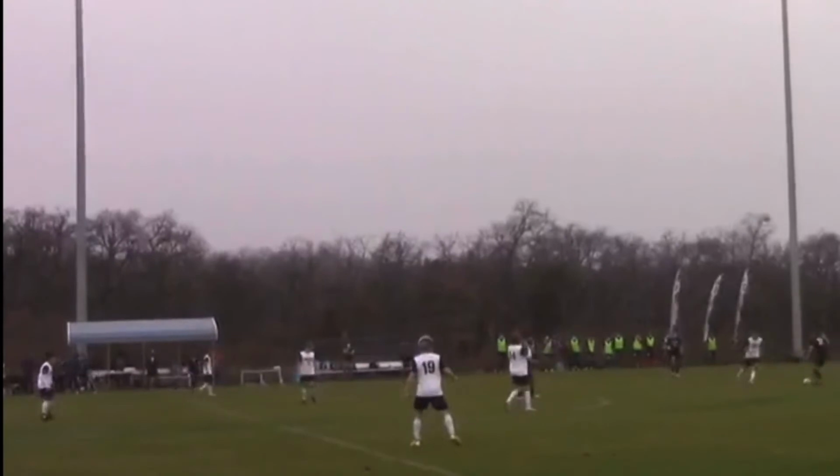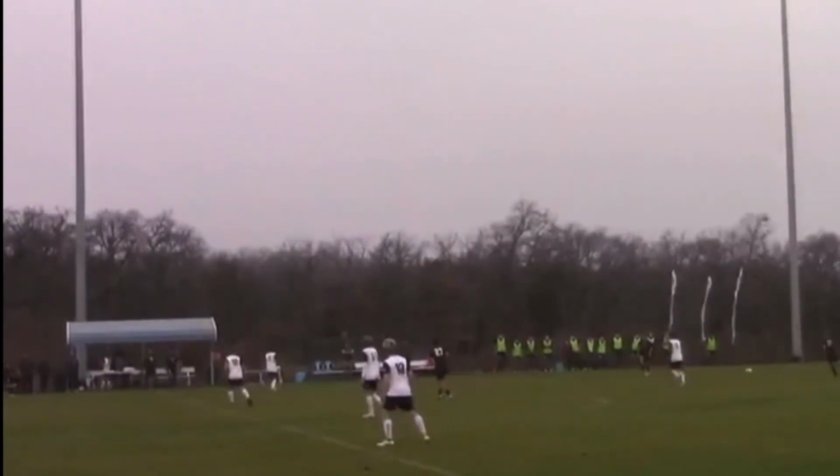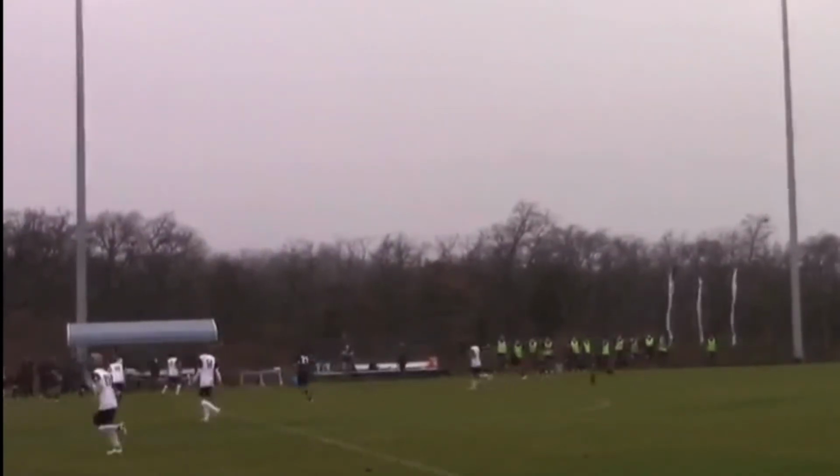Alright, so I receive the ball, take a touch into space here, and find my wing's feet out wide near the sideline. So they cross in here.